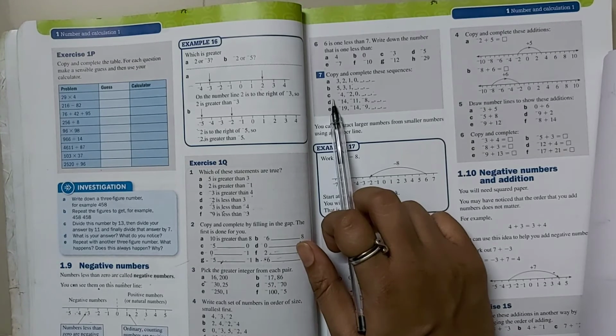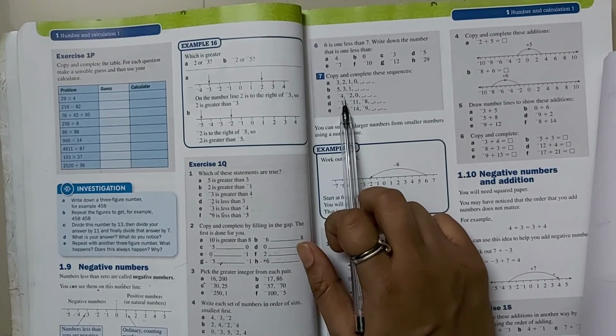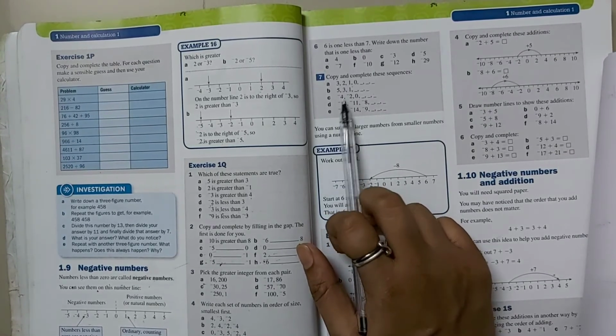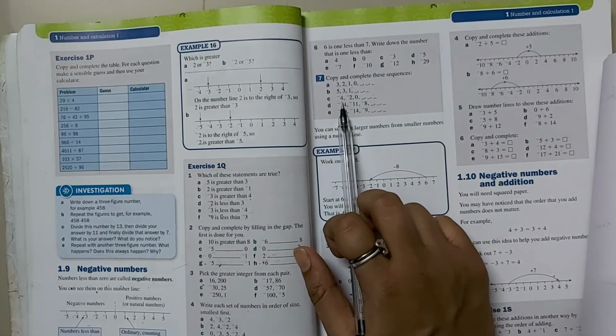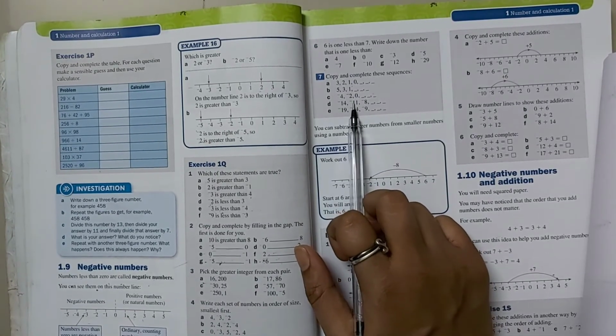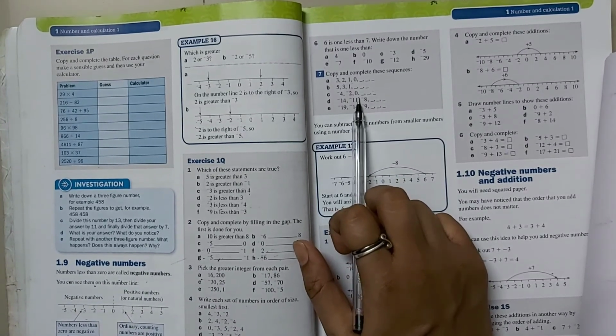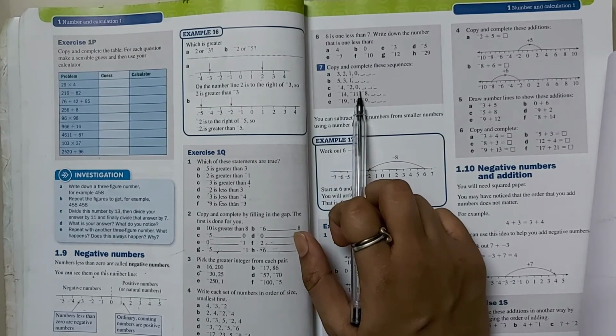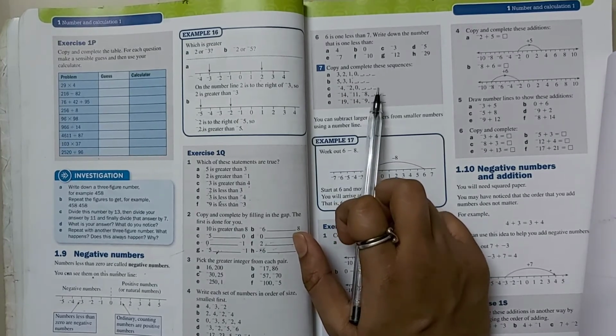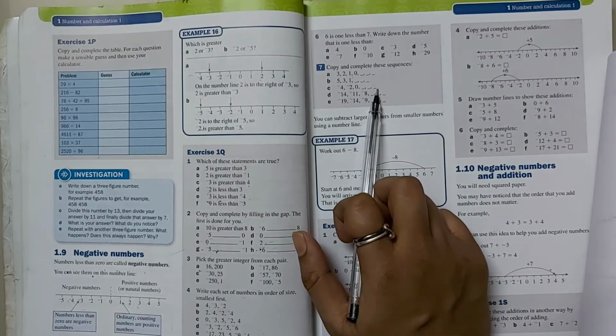Now what is the third one? Question C, that is -4 -2 0. What is the pattern you see here? Two numbers in between, so they are taking out two numbers. It's like a 2 table. -4 -2 0, then comes what? That's right, 2 4 6. I told you this.